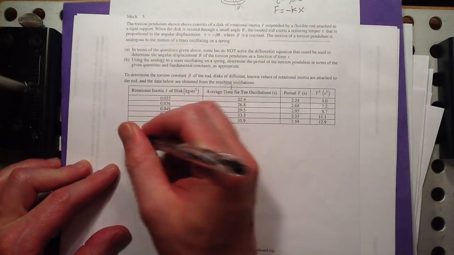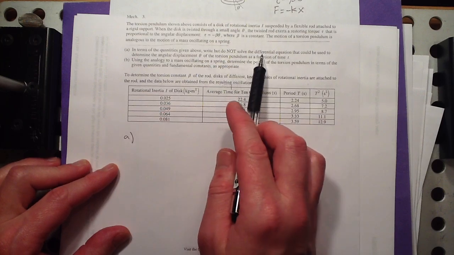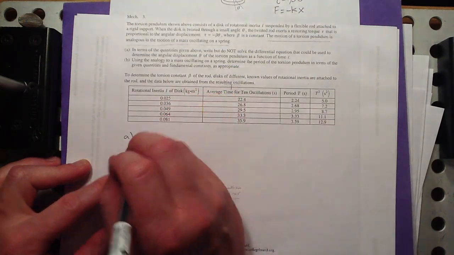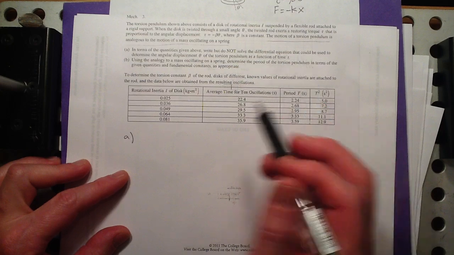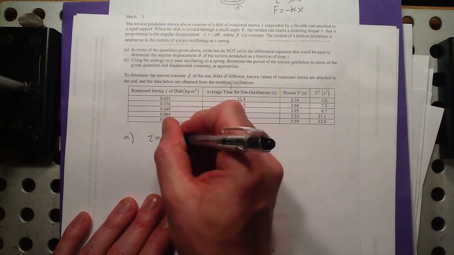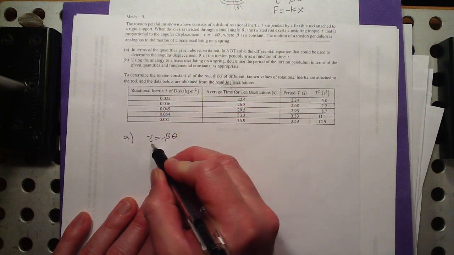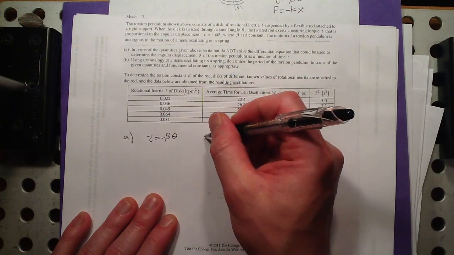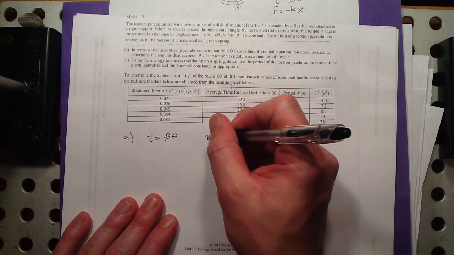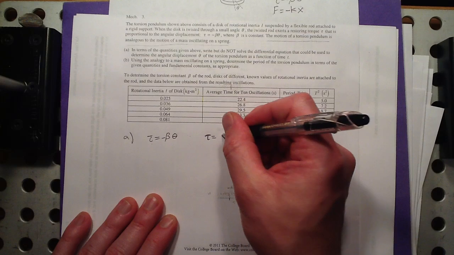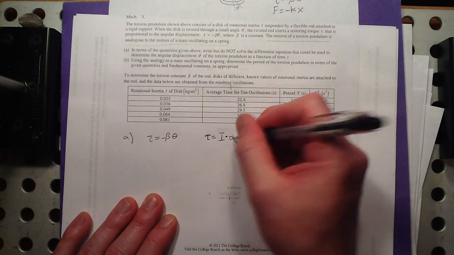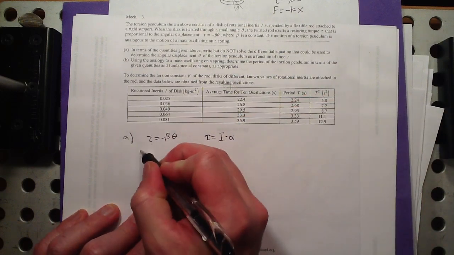Here in part A, they want us to write but not to solve the differential equation that could be used to determine the angular displacement theta of the torsion pendulum as a function of time. That means we're looking at kinematics type variables. So we have torque equals minus beta times theta. Well, torque is equal to, like force equals mass times acceleration, moment of inertia, the rotational analog of mass, times angular acceleration. So let's substitute that here.